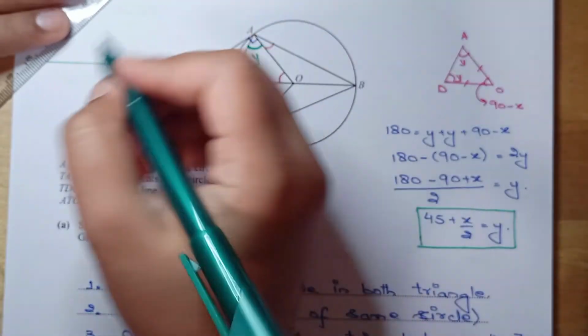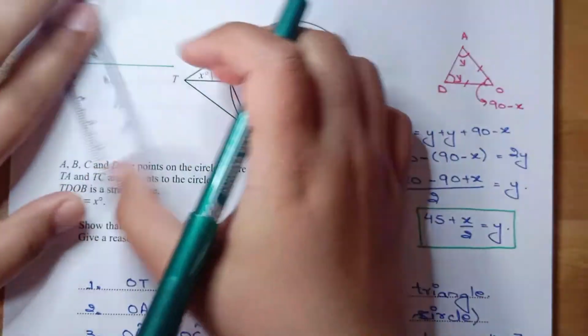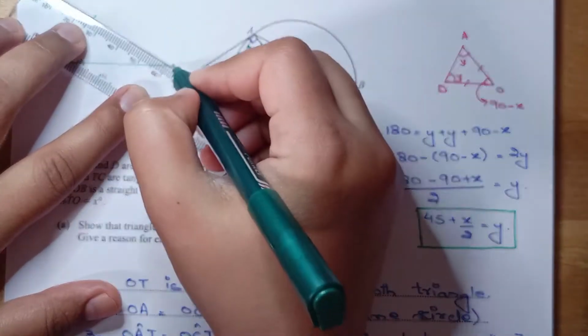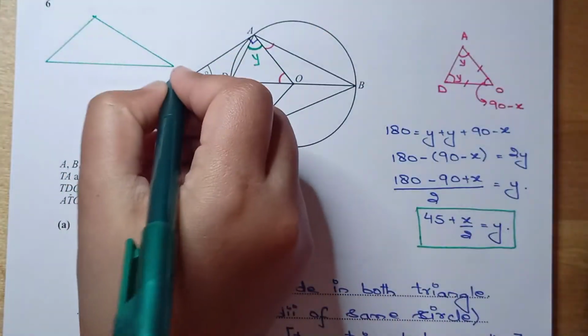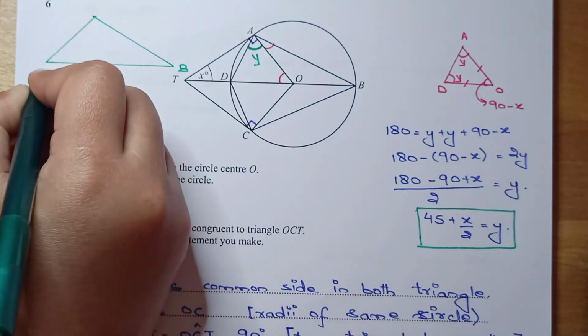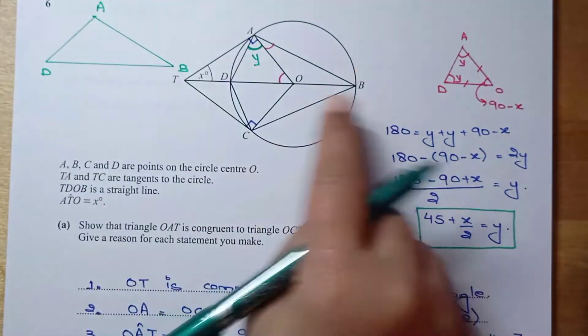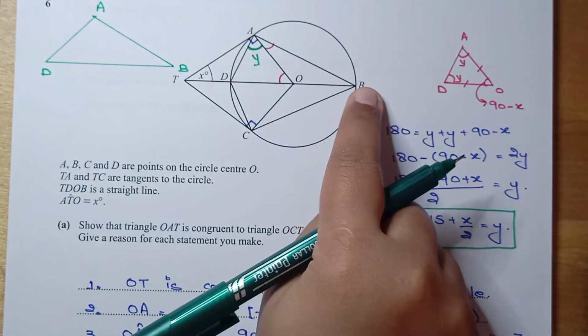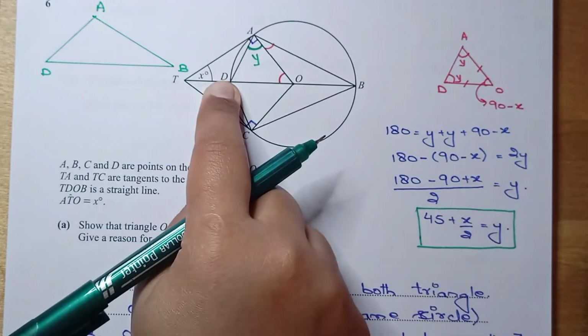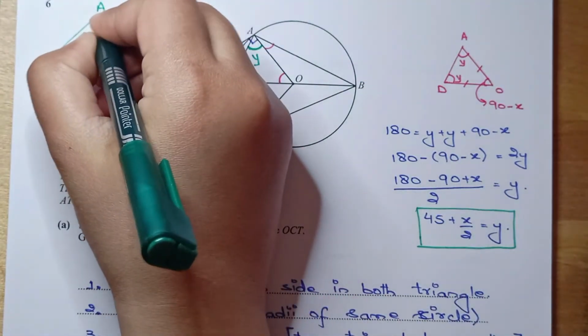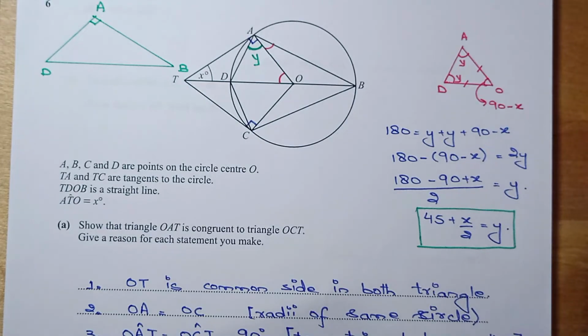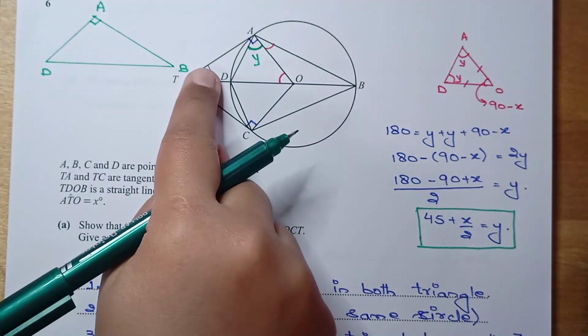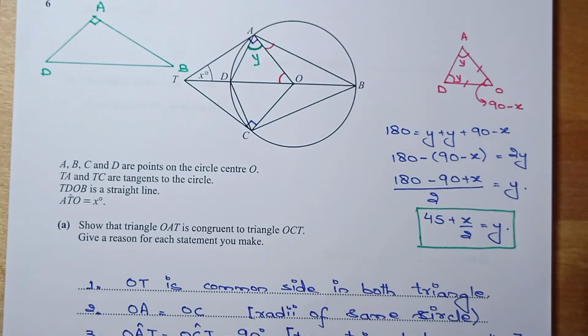This is A. Okay, so this side is B, D, and A. A, B, and D, this one, right? And this angle is 90. Why is this angle 90? Because the angle over the diameter is equal to 90, right?